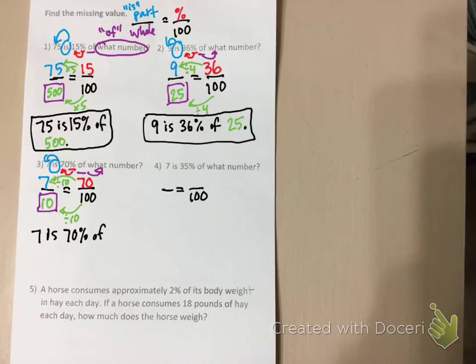So it's always the box number that's taking the place of the what. It's kind of a mystery we're solving, trying to figure out what is 7 70% of? Which number is it 70% of? So 7 is 70% of 10, all right?